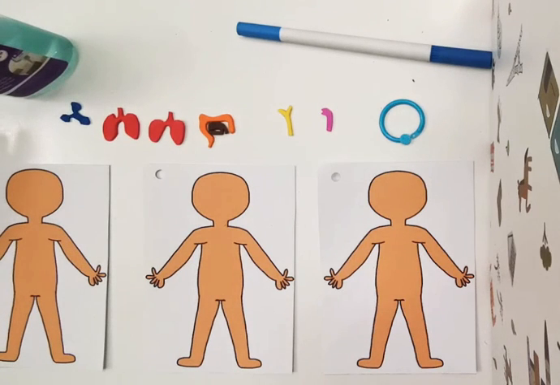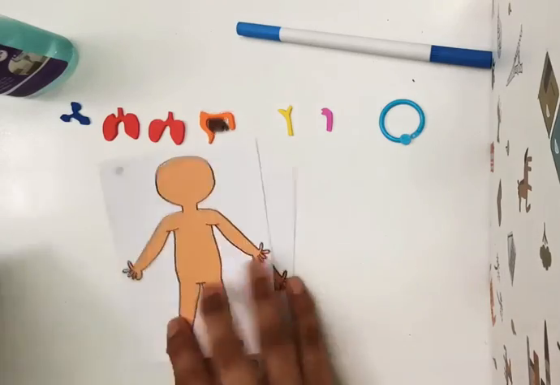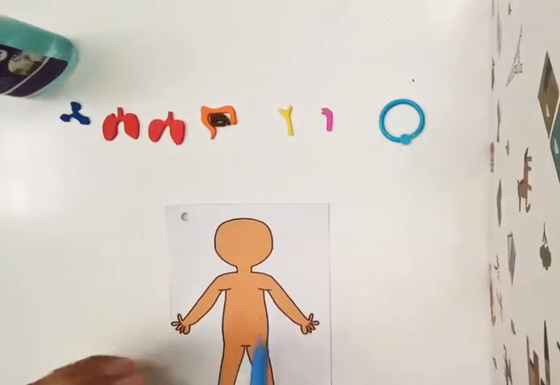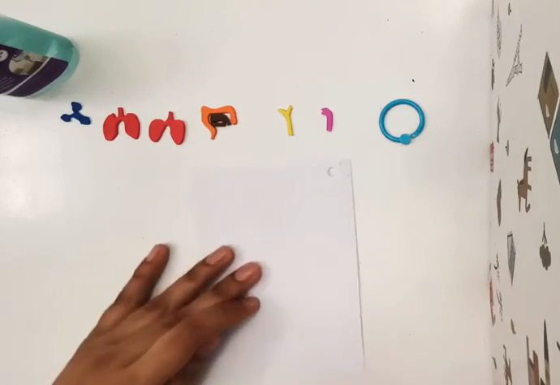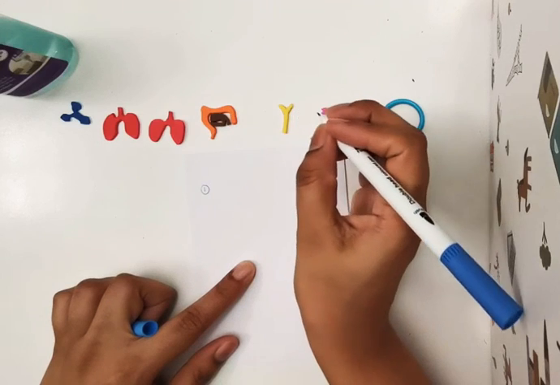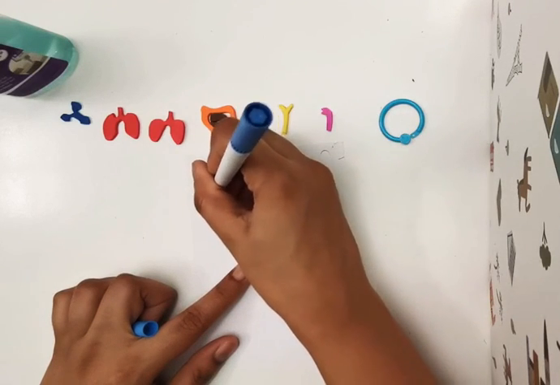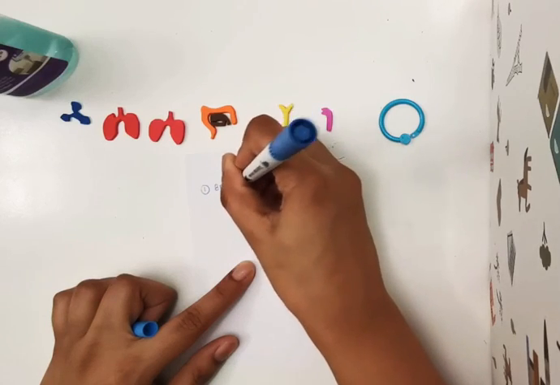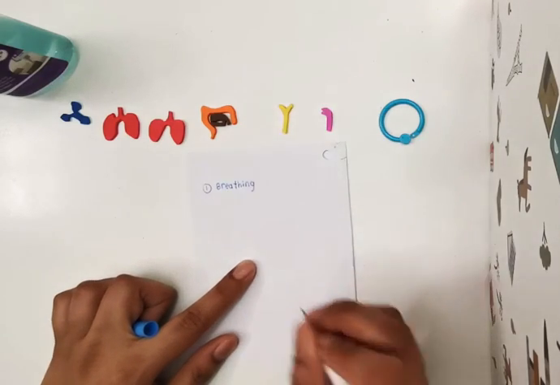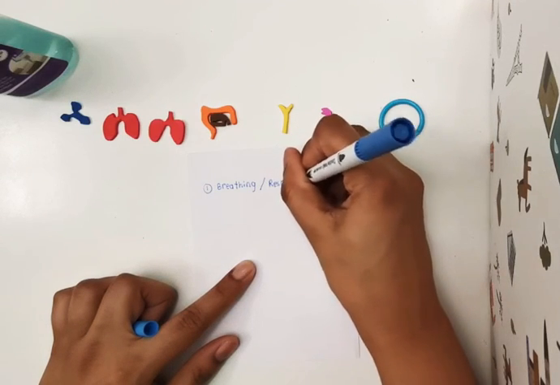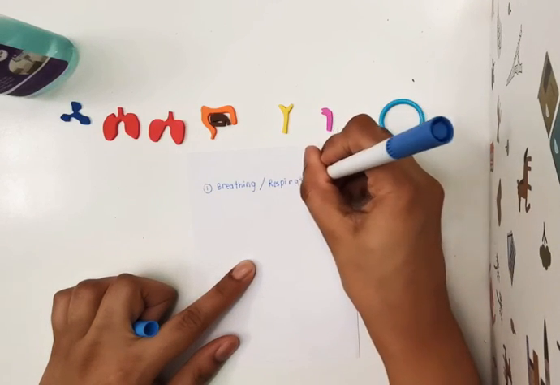Okay, what you have to do in this project is that first of all, please take one of the cards, okay, and label it on top here. So there are 3 things that you need to label. The first one that you have to label is your breathing or your respiratory system. Breathing or respiratory is up to you. In your textbook it's written as breathing system.